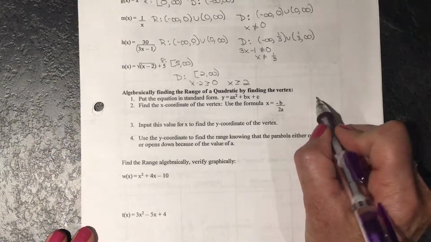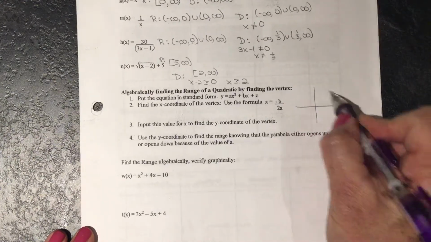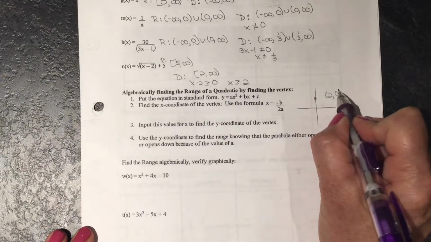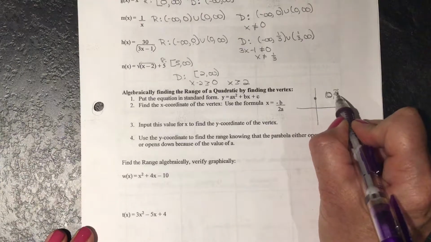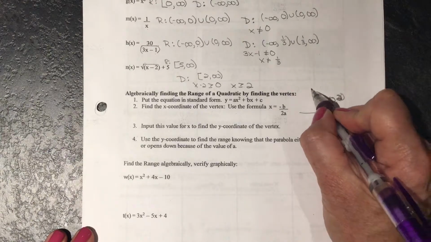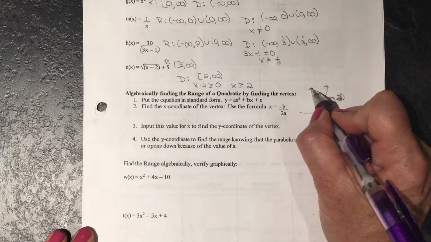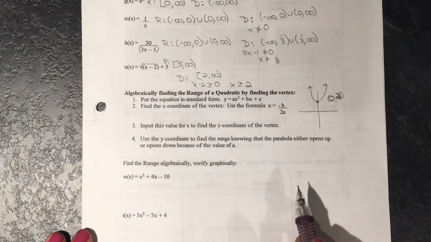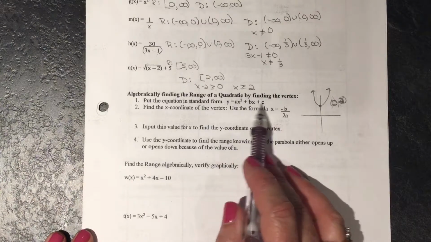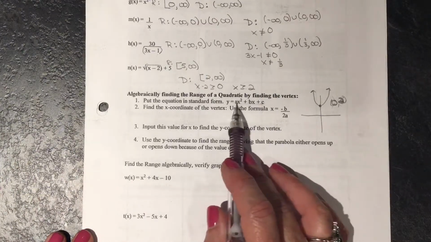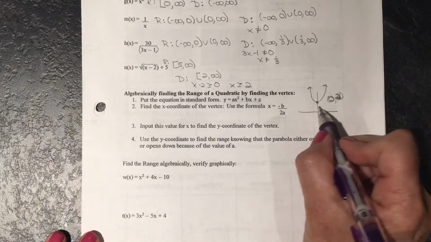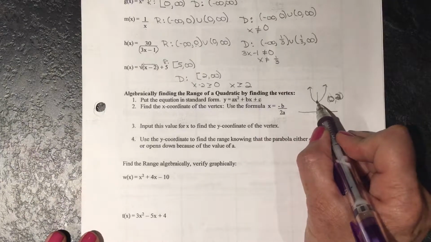What this is saying is that if I have a parabola, and let's say the parabola has a vertex at 0, 2, it's opening up, so there's my parabola. To find range algebraically, let's say we're just given a function, we don't have the graph yet, we can find it algebraically because with a parabola, we have a vertex.